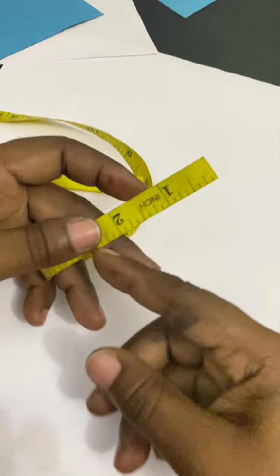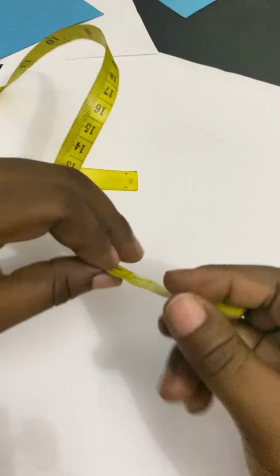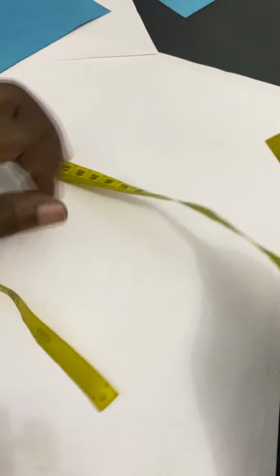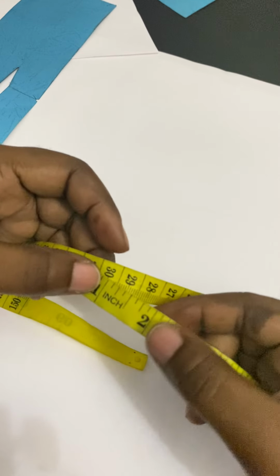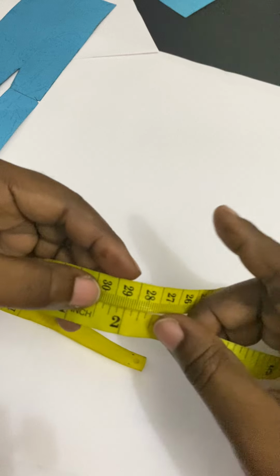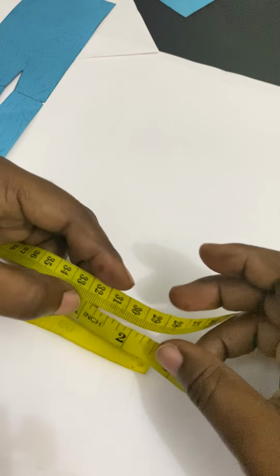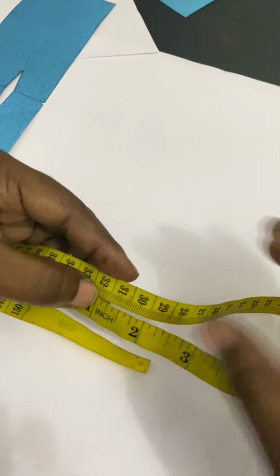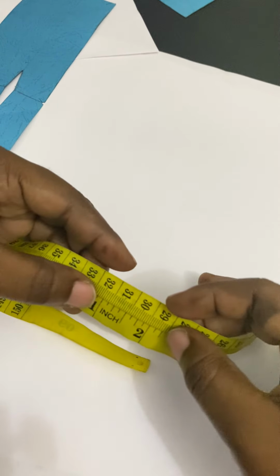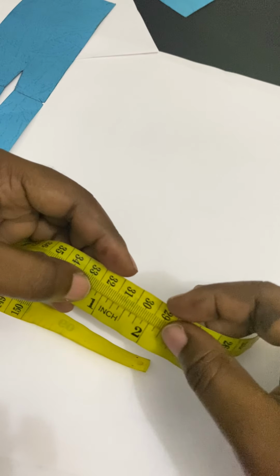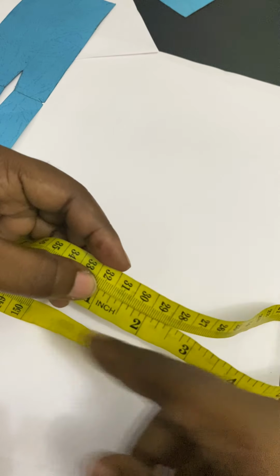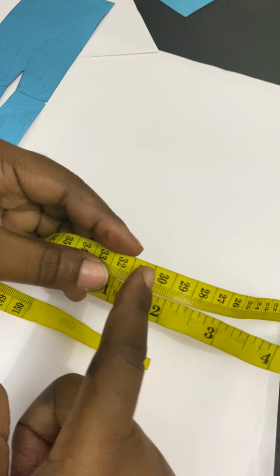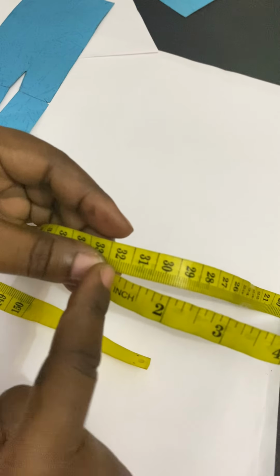So if you look at the tape rule, it has two sides. We have the inch on one side, and then we have the centimeter on the other side. The major difference is that if you compare the 1 inch measurement to your 1 centimeter measurement, you realize that 1 inch is actually bigger than 1 centimeter. So 1 inch is approximately 2.5 centimeters. For every 1 inch we have 2.5 centimeters. You can see the space between 1 and 2 is from here, 1, 2, and then 2.5 here.